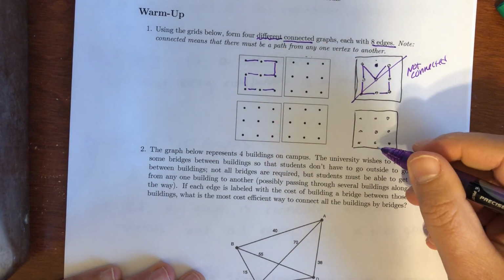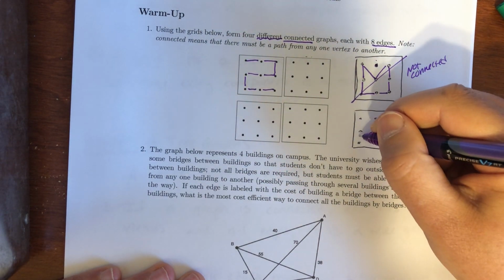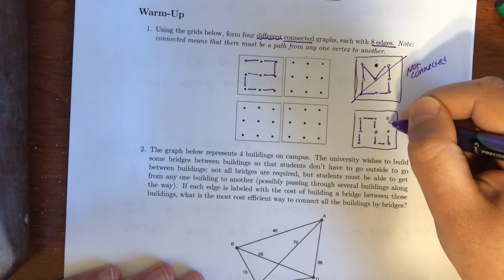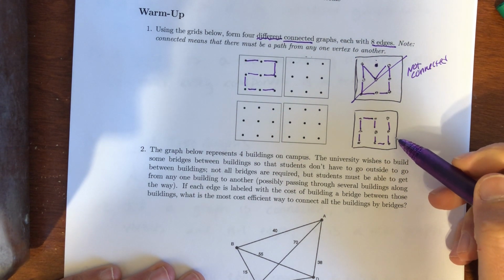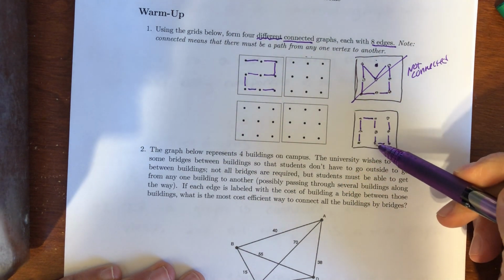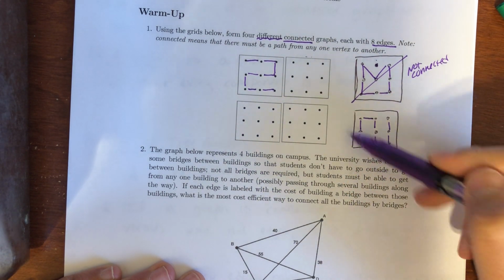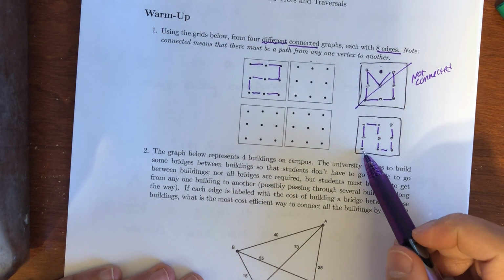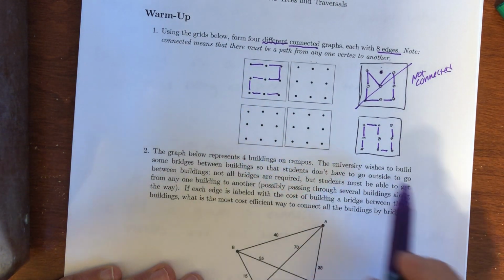And I'm going to show another common mistake over here. Another common mistake is people do something like this. 1, 2, 3, 4, 5, 6, 7, 8. And this technically works, except it's really the same graph as this one. Right? Remember, the order that you draw the picture in doesn't really matter. And so this graph and this graph, they're identical to each other.